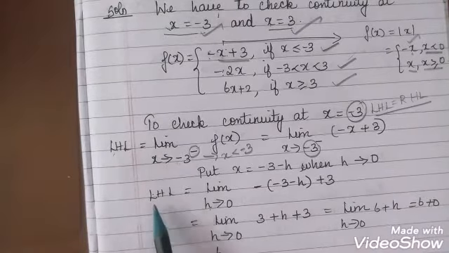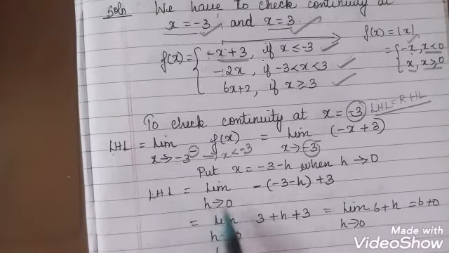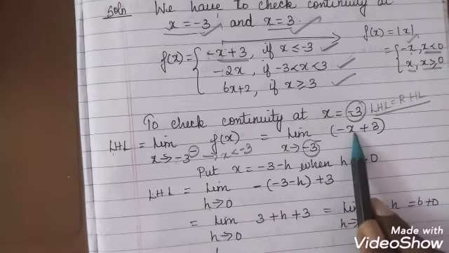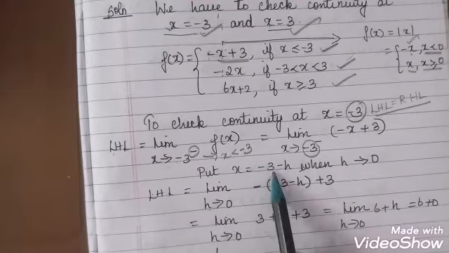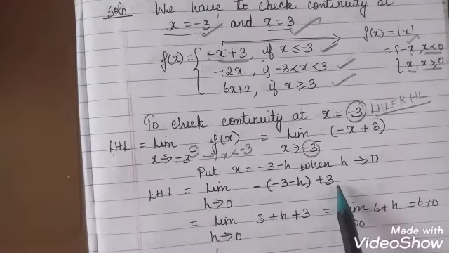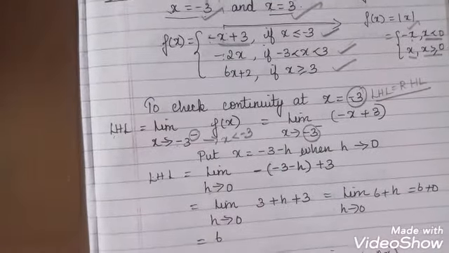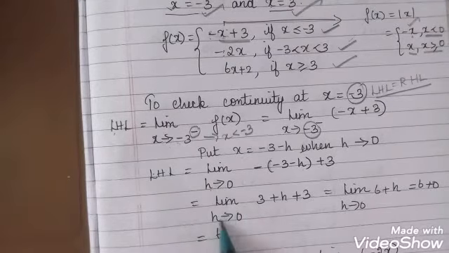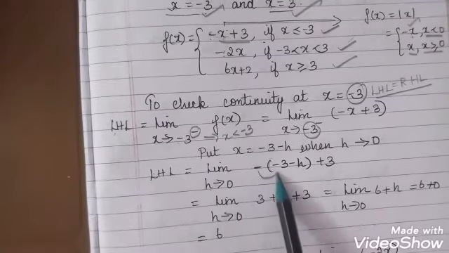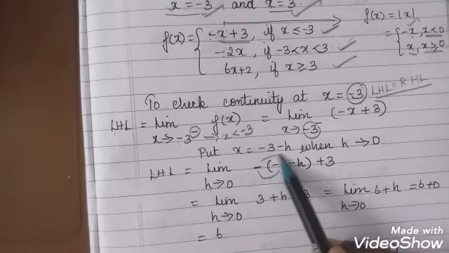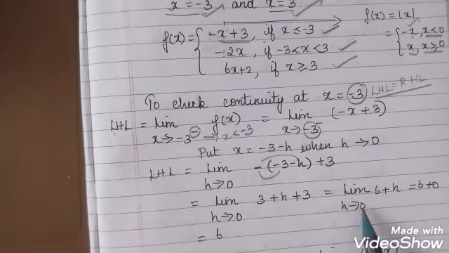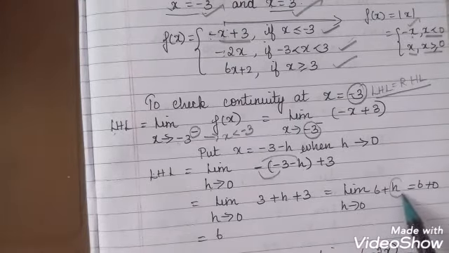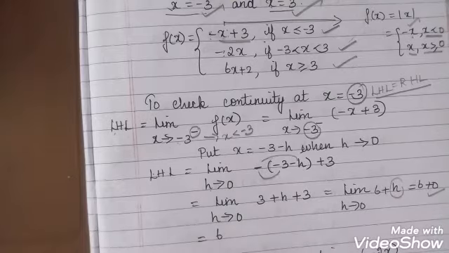Now I can write left hand limit is equal to limit of h tending to 0 of minus x plus 3. So it's minus of minus 3 minus h, plus 3. This is what you get here. Now it is equal to limit of h tending to 0, minus of minus becomes plus. So it is 3 plus h plus 3, which is equal to limit of h tending to 0 of 6 plus h. Now you can substitute the limit. So what's the answer you get here? It is equal to 6.